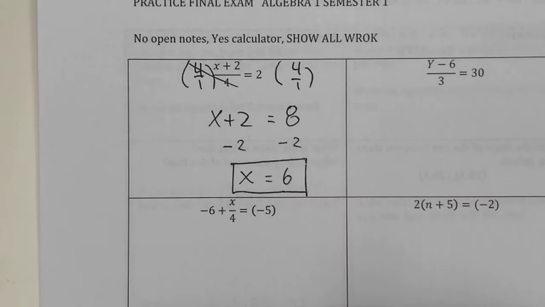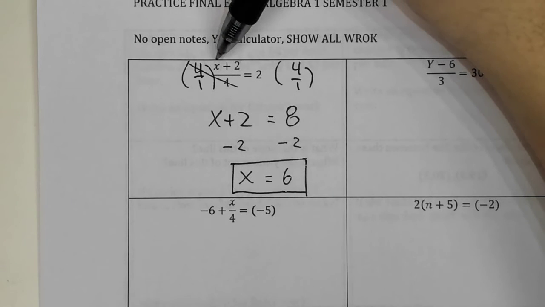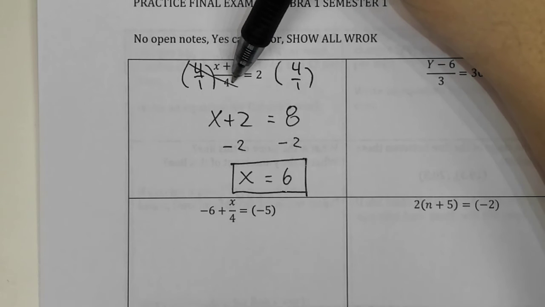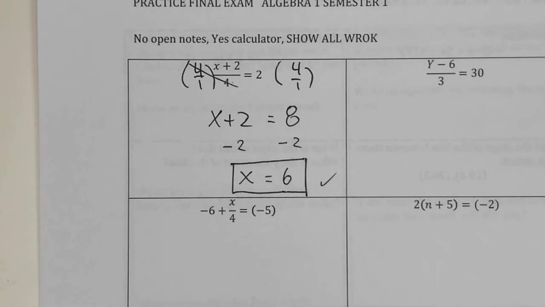Additionally, if we plug this 6 in here, 6 plus 2 is 8, divided by 4 is indeed 2. So that checks. So x equals 6.